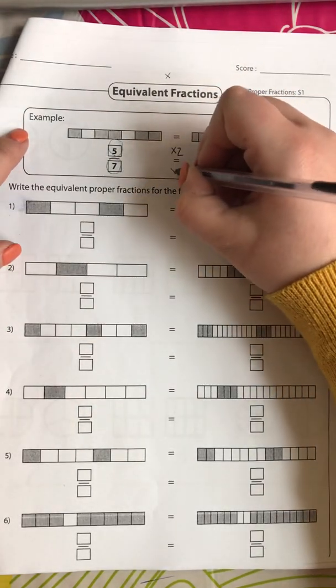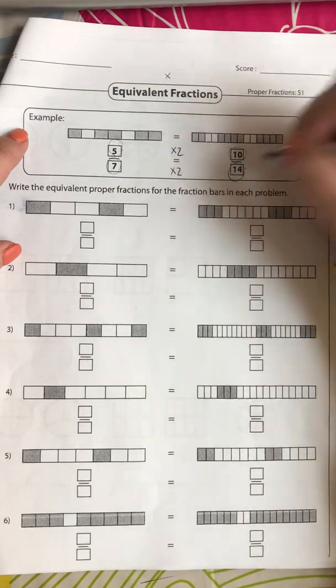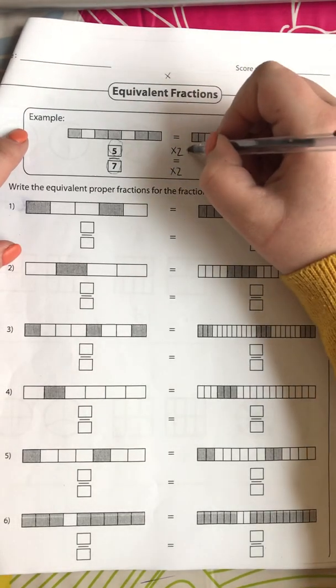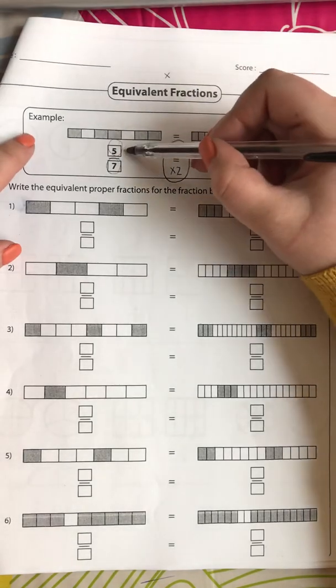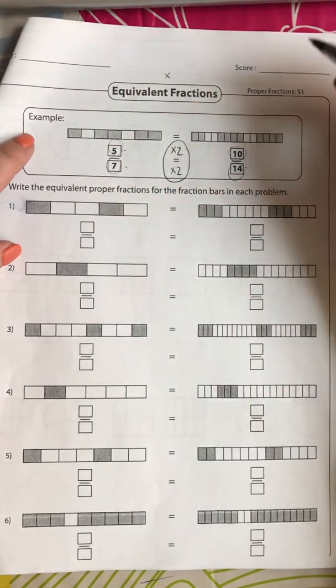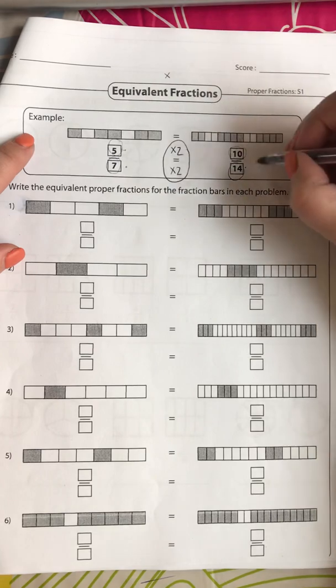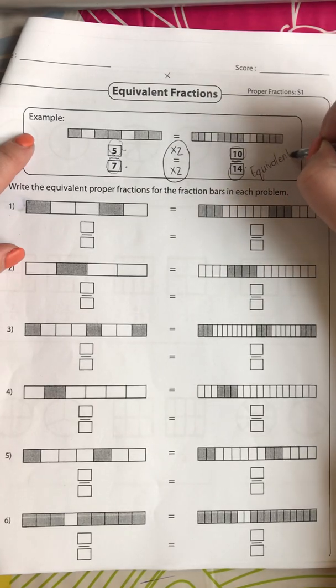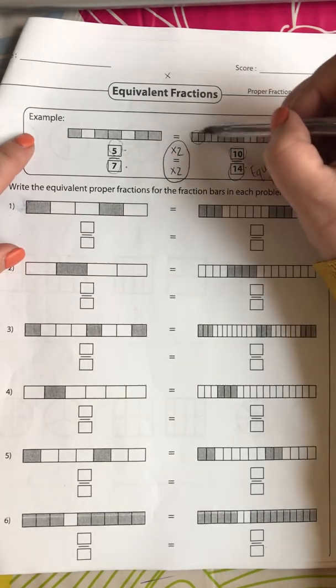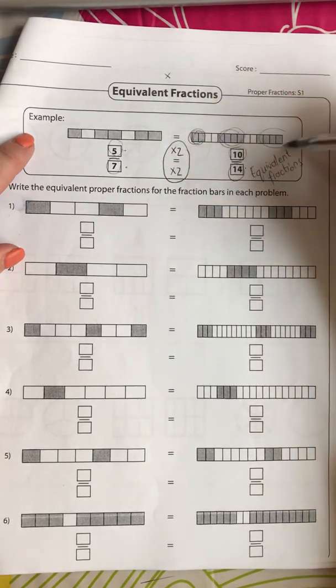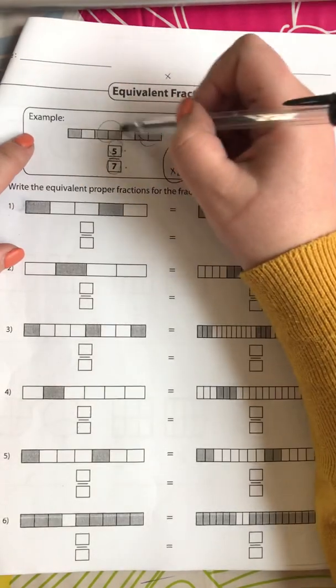7 times 2 will give me 14. If my calculations in the middle are exactly the same, if what I did at the top I could do at the bottom, and they were exactly the same, we call them equivalent fractions. It just basically means they can be divided into each other equally.